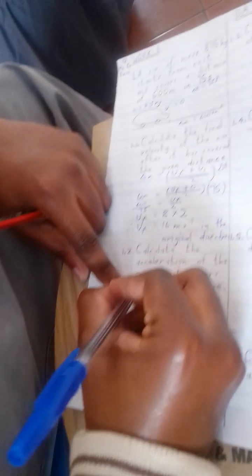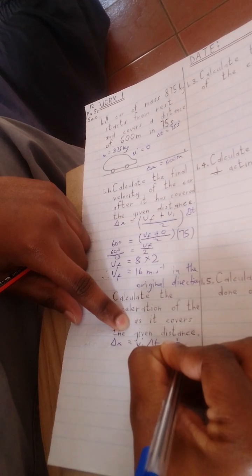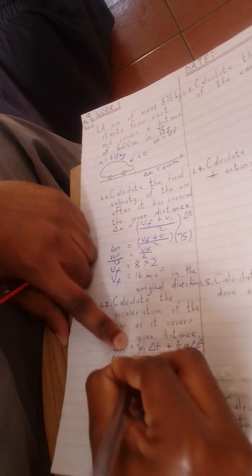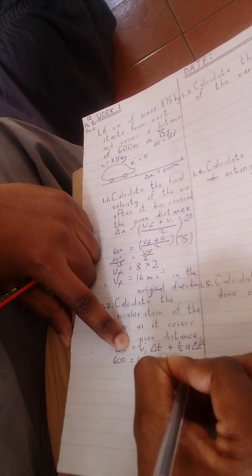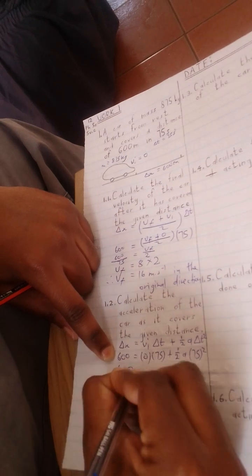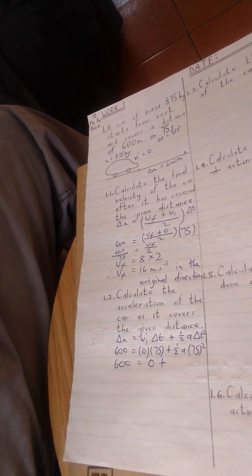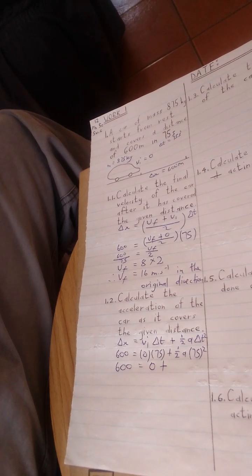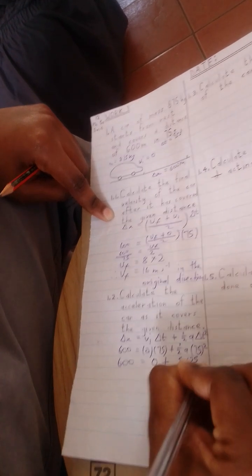So for acceleration, we can use this formula: delta x equals Vi delta t plus half a delta t squared. Delta x is 600, Vi is 0, delta t is 75, so 600 equals 0 plus 5625 over 2, times a.